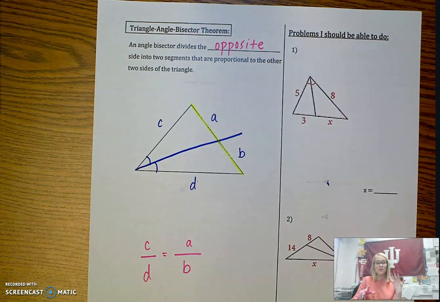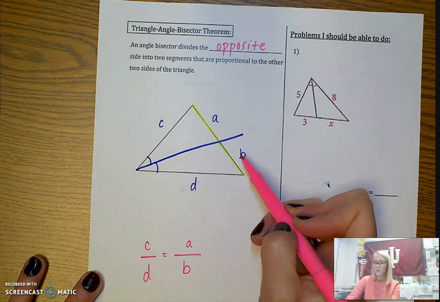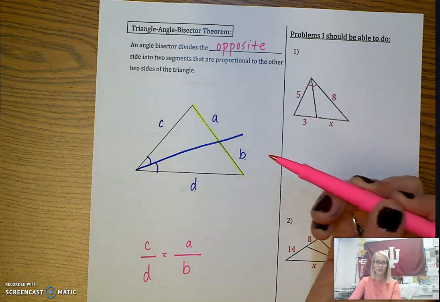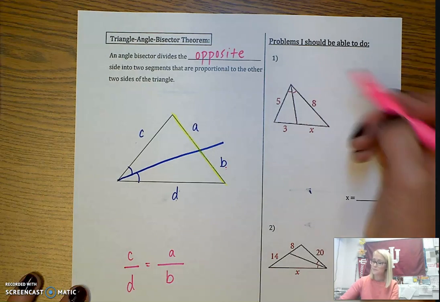I cannot stress this to you enough. There's a lot of ways to set this up. C over A, D over B, B over D, A over C. As long as you're not crisscrossing, you're probably going to be okay. I'm going to do the first one. You're going to do the second one.